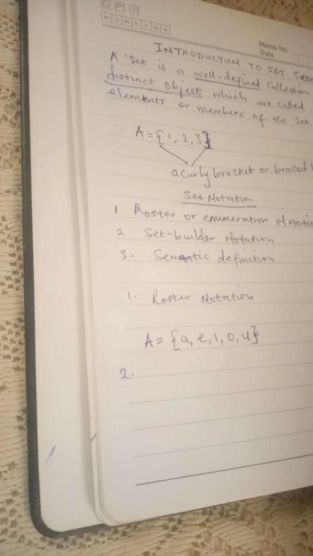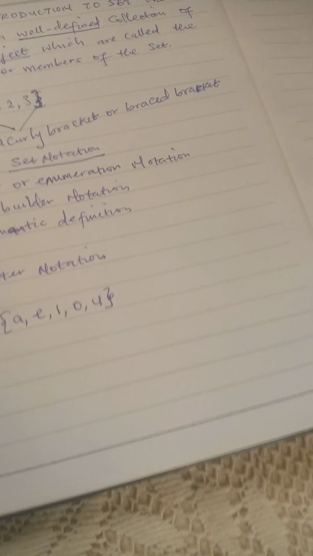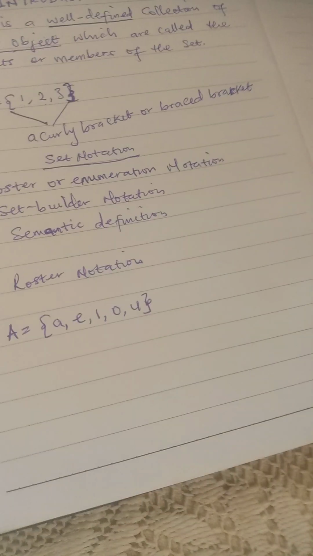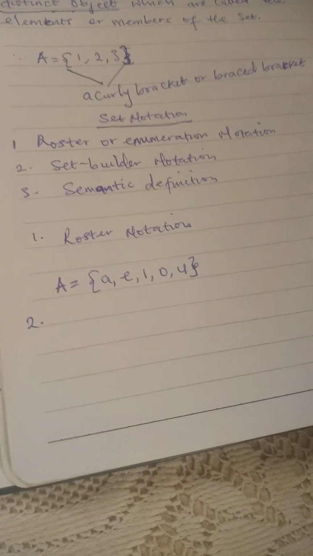Okay, so number 2, set builder notation. Set builder notation involves representing a given set by proper description.